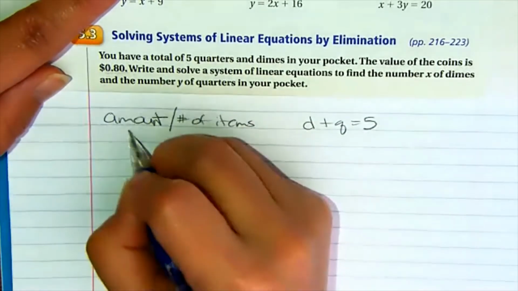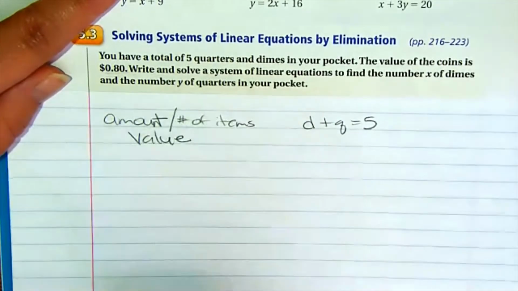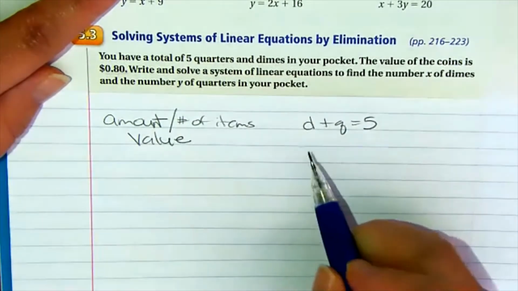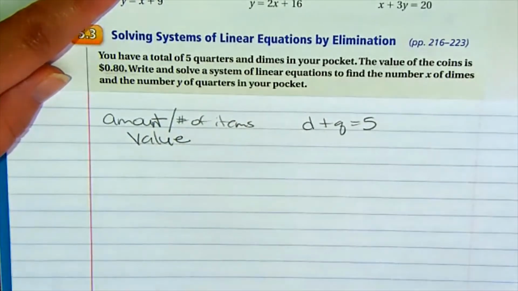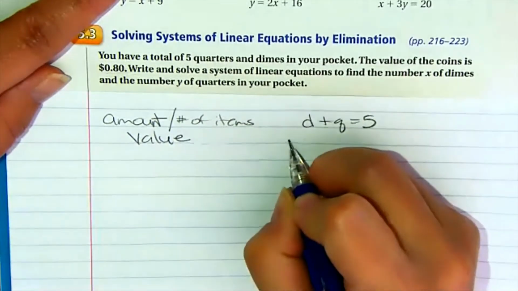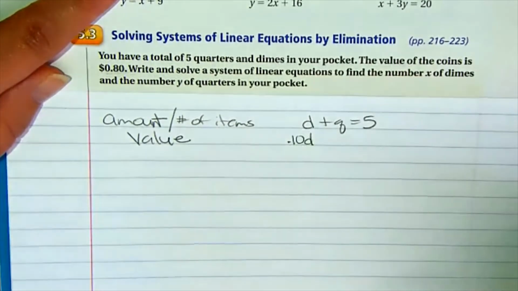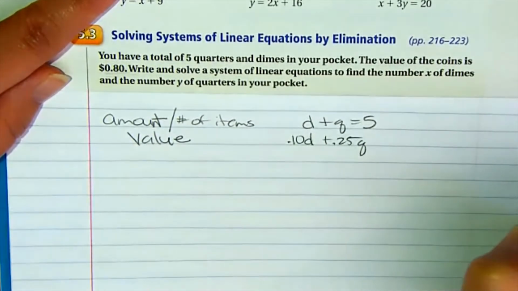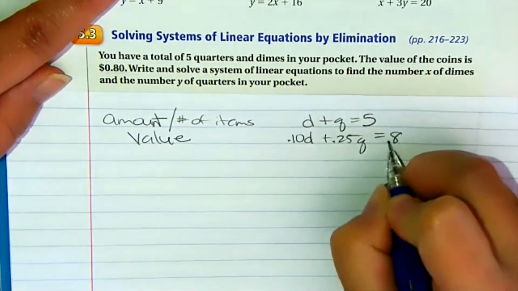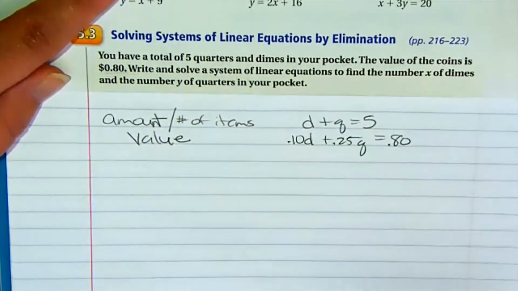Our second equation is dealing with value. That means every term is going to have a value, the same kind of value. So we have 10-cent dimes plus 25-cent quarters for a total of 80 cents.